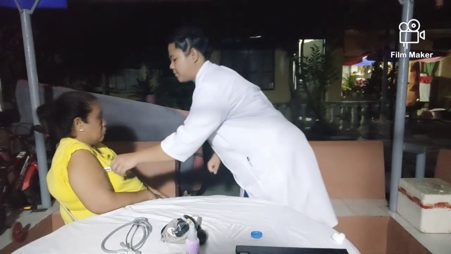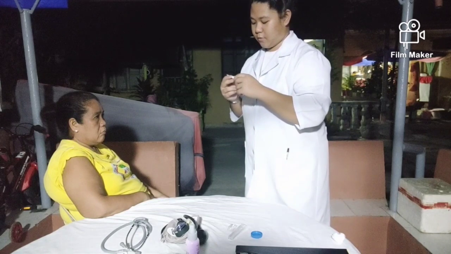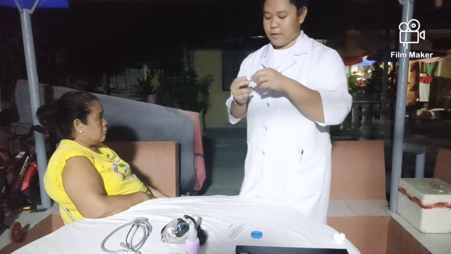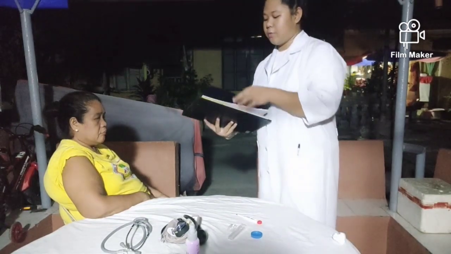Then, record the temperature of the patient.